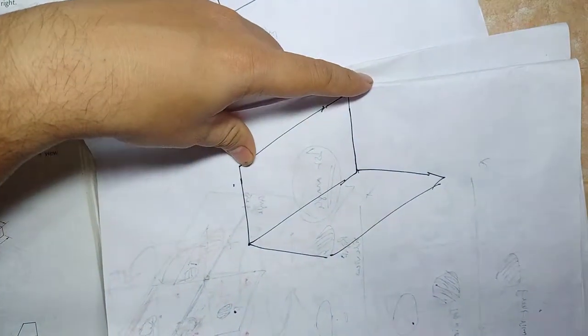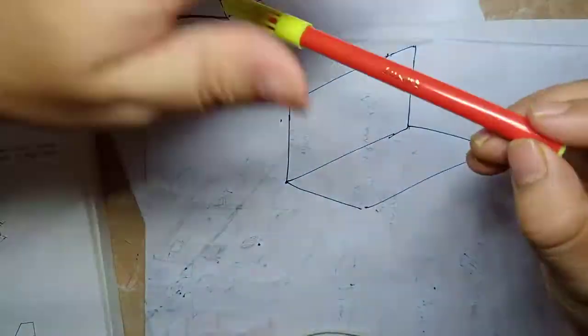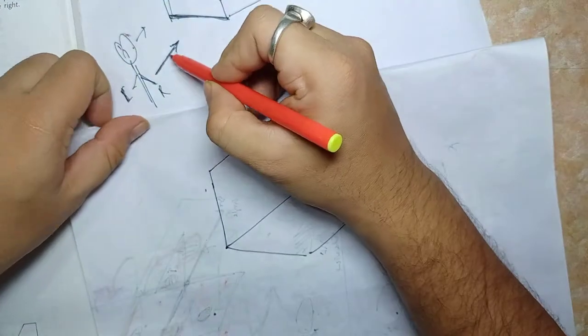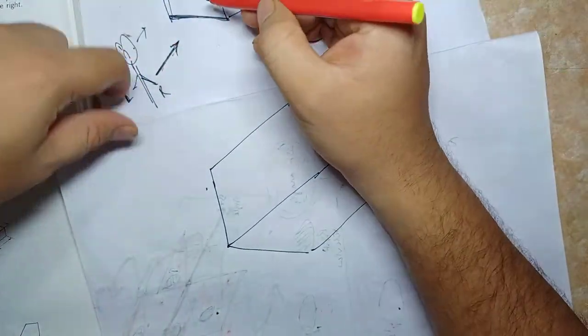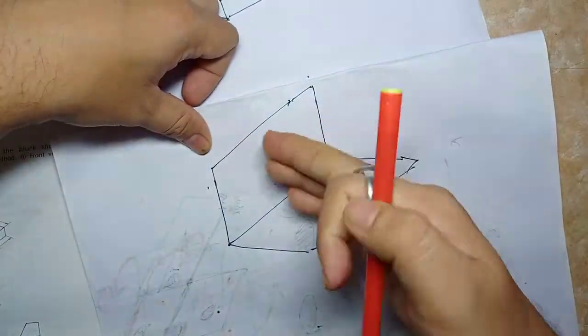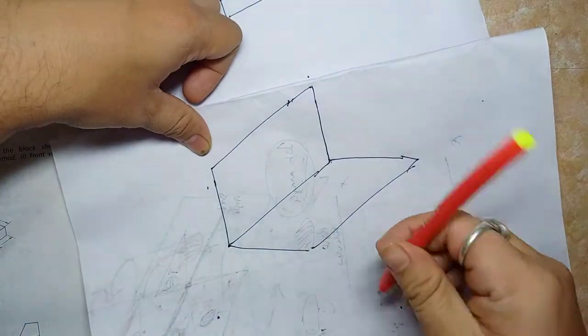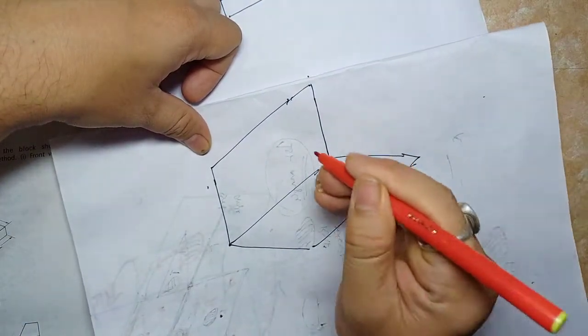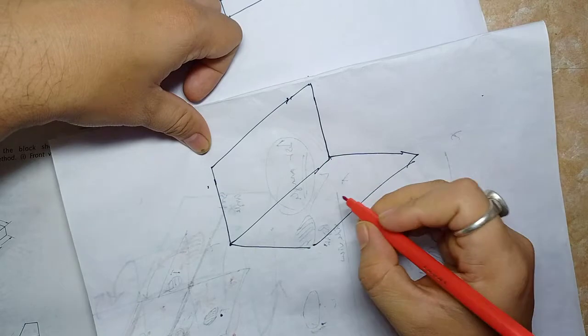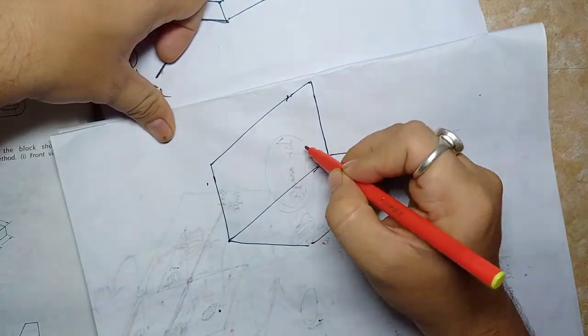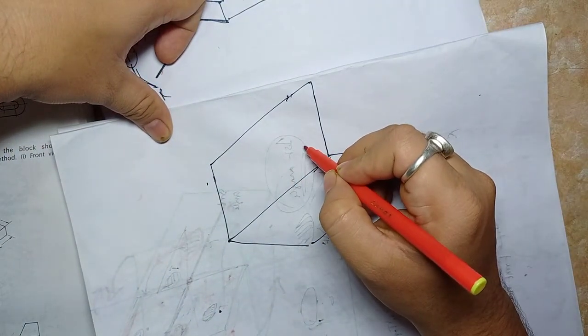Let's draw this face. You will always have to face the vertical plane at the beginning. Here you are, so you face the vertical plane, like this. So your object will be kept here.